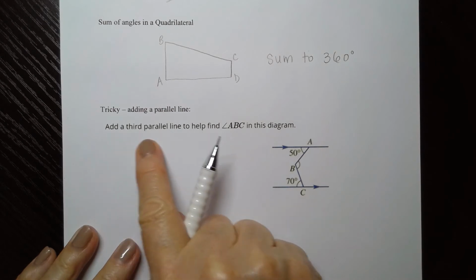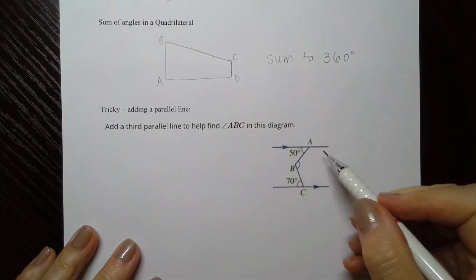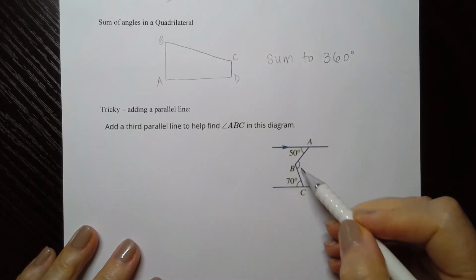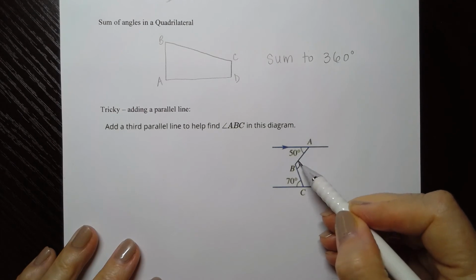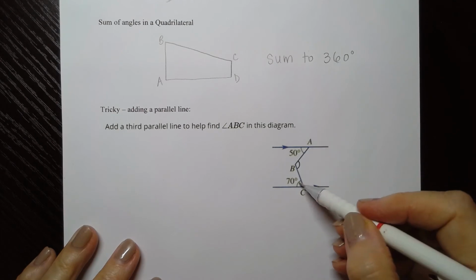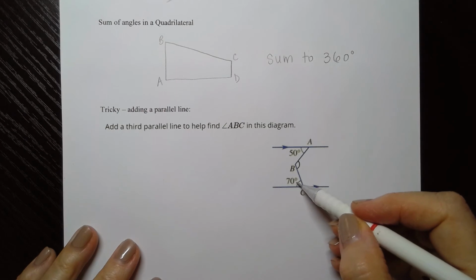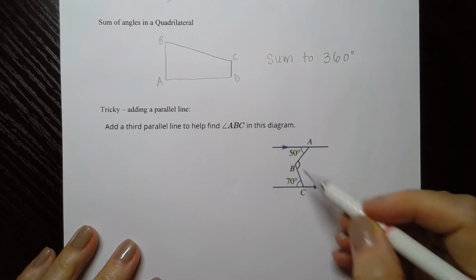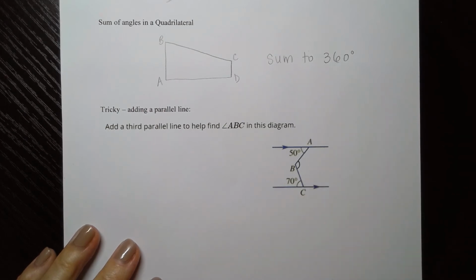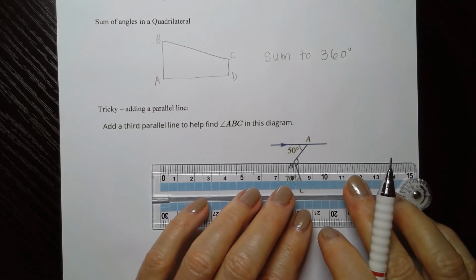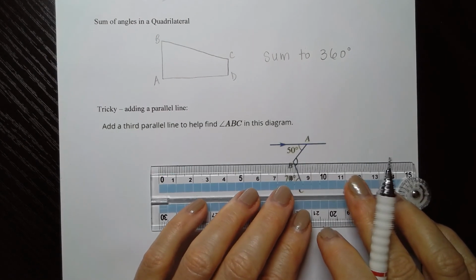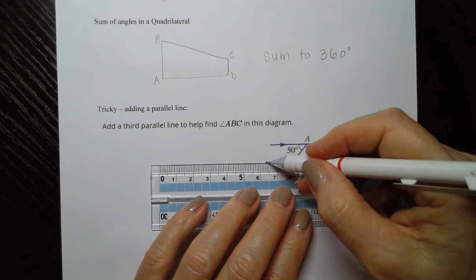Finally, a tricky parallel line problem. It says add a third parallel line to help find angle ABC, this angle here. Now, in year 7, the girls go, oh, well, it's just 180 minus 70 because these are on the same line. No, that's not how it works. So let's draw in right through this point at B. You might remember this from year 7 or 8.